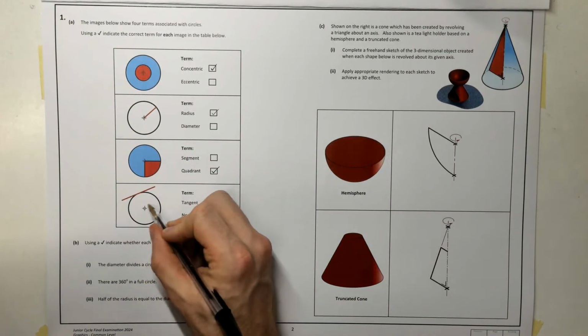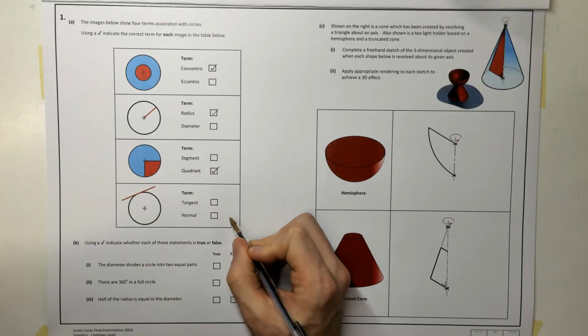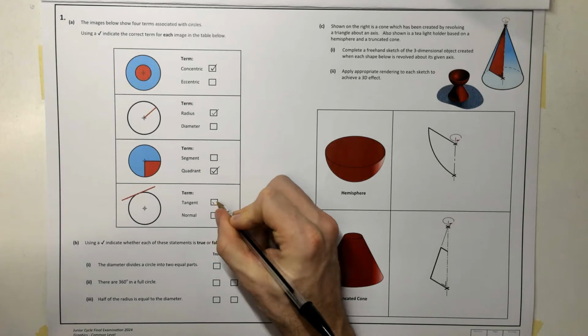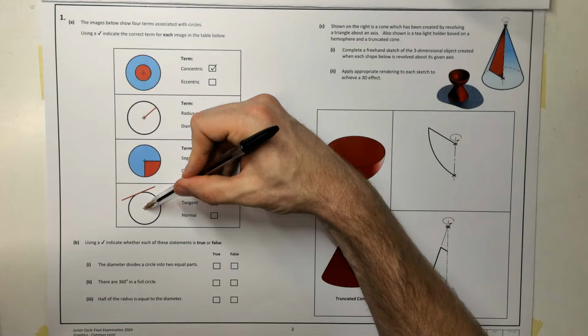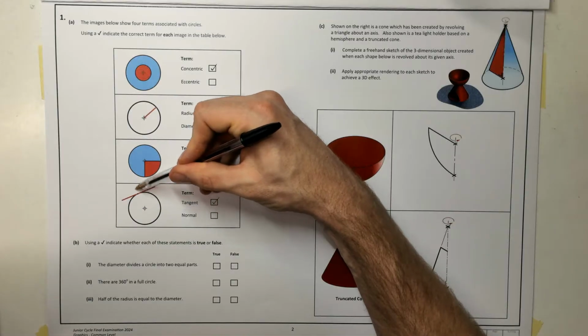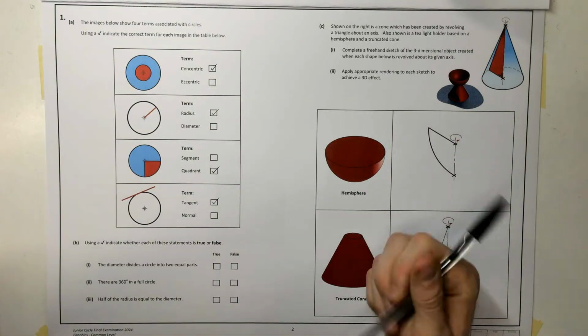Here we have a circle with a line touching it, and it's touching at one point only. That is a tangent. A normal is a line that goes out from the center through that tangent at 90 degrees, and a normal would be a line out here.